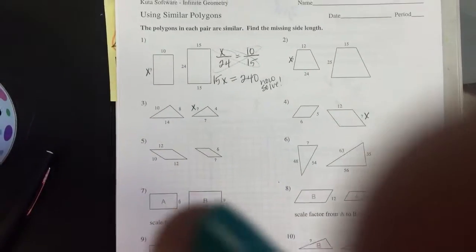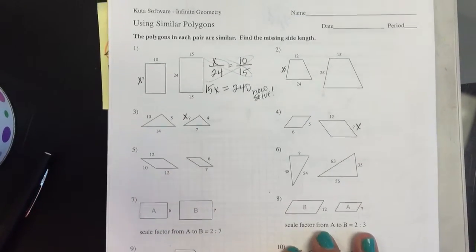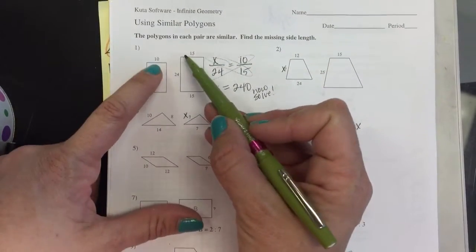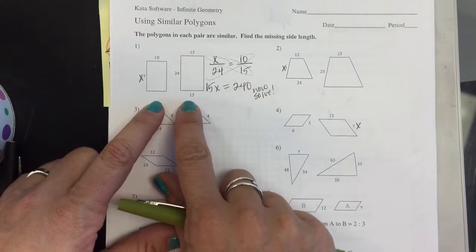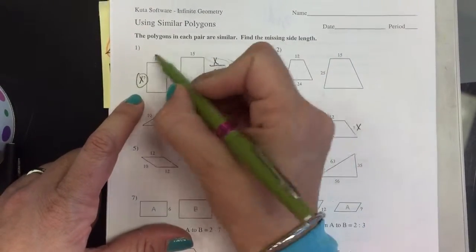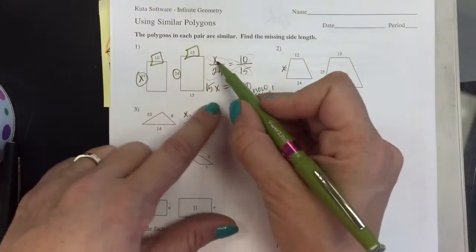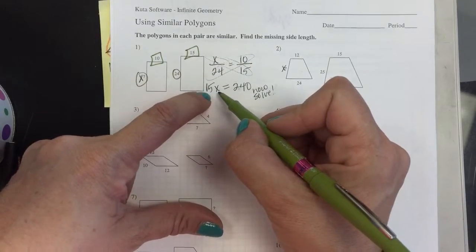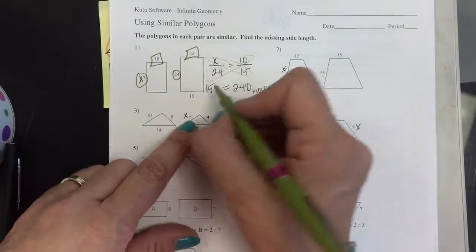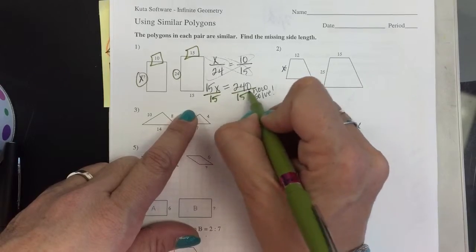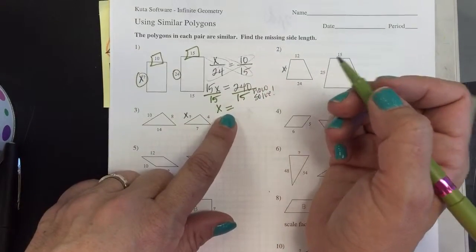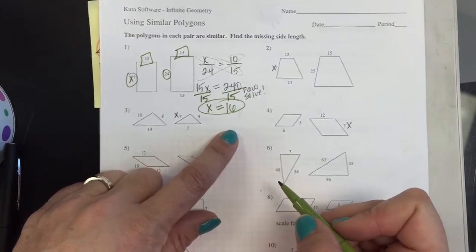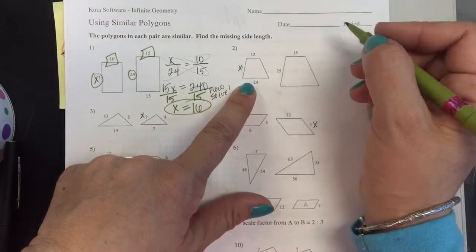Okay, so just to get you moving on using similar polygons, and I'm not going to work through everything, but I did set up one of these problems. I said compare x to 24 and 10 to 15. And notice I'm not doing anything with this number down here. I'm comparing x to 24 and 10 to 15. And then I showed you about cross multiplying. X times 15 is where I got 15x. 24 times 10 is where my 240 came from. And then you just told me that to finish solving this, I would divide by 15 on both sides, and that's 16. Done deal.